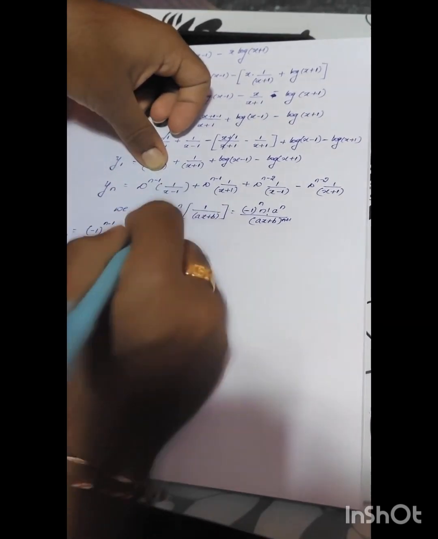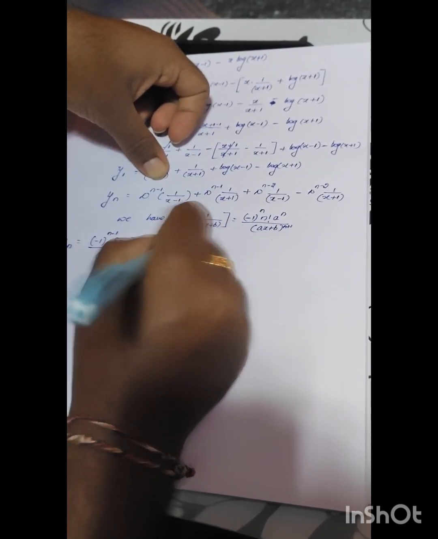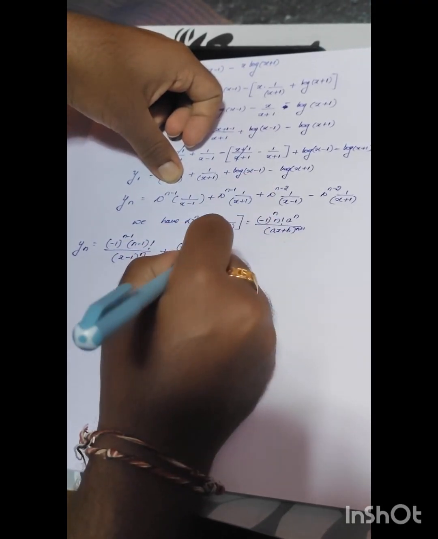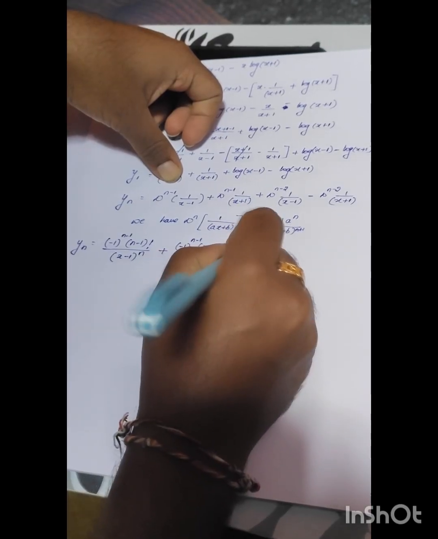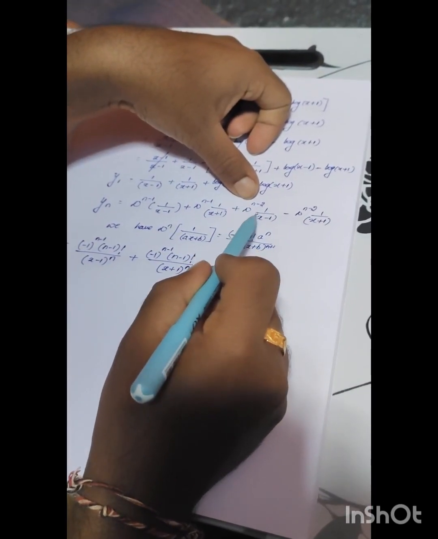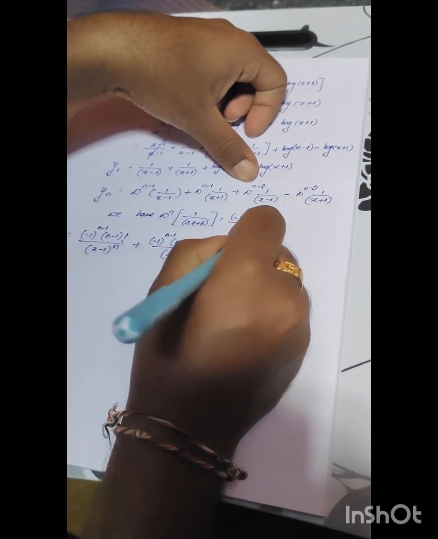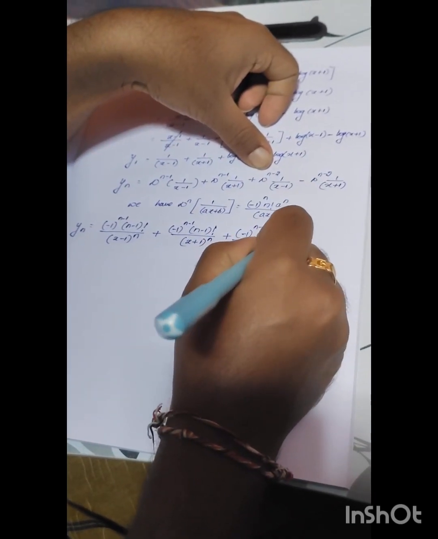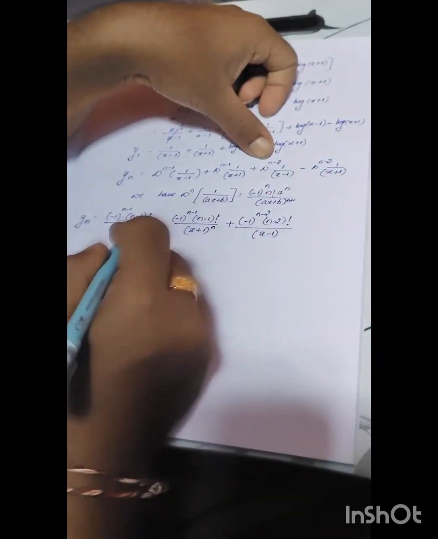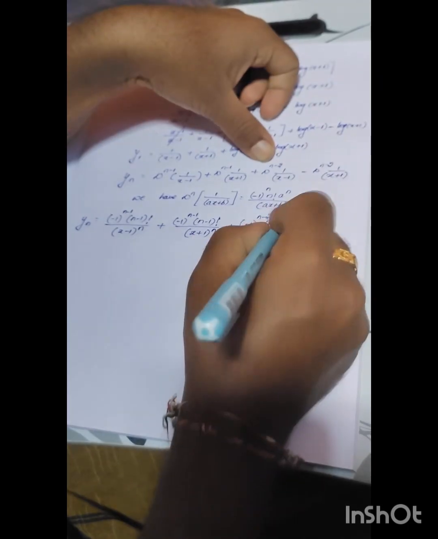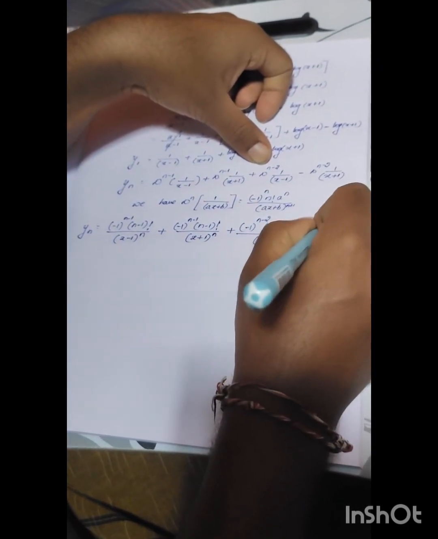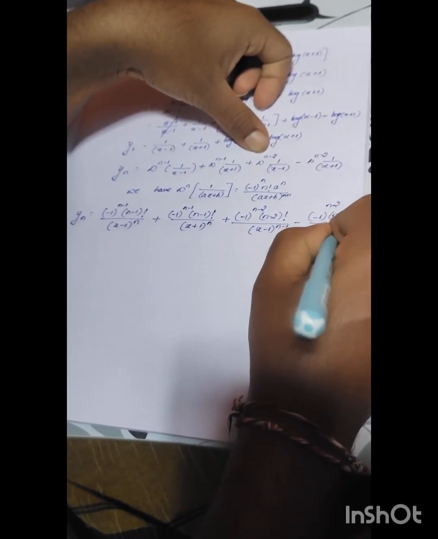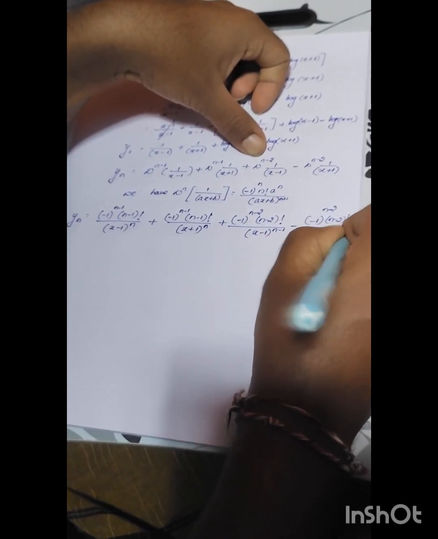Okay, so this term is done, plus again minus 1 raised to n minus 1, and n minus 1 factorial divided by x plus 1 raised to n here, and for this, the n minus 2th derivative, this will become minus 1 raised to n minus 2 into n minus 2 factorial divided by x minus 1 raised to n minus 1, because we are taking one less derivative here, so this will become n minus 1, and minus 1 raised to n minus 2 factorial divided by x plus 1 raised to n minus 1. So this is our yn.